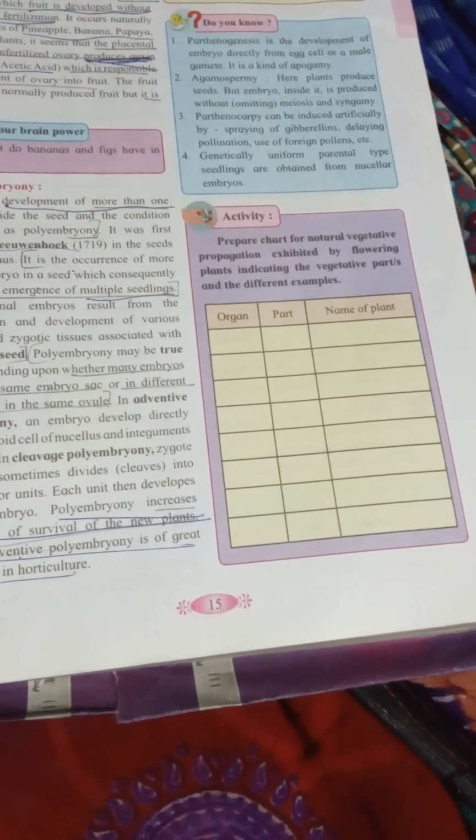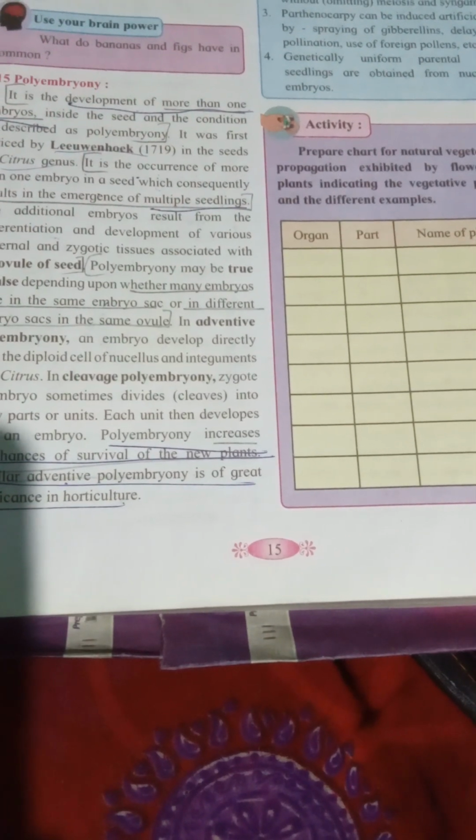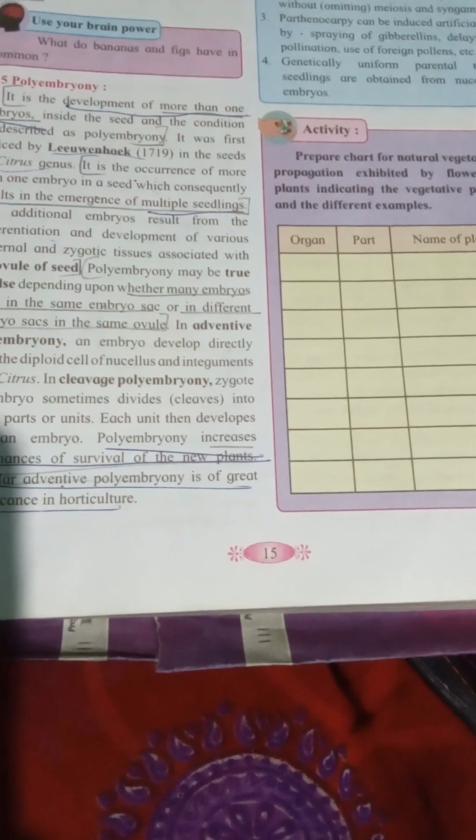What is polyembryony? It is the development of more than one embryo inside the seed, and the condition is described as polyembryony. It was first noticed by Leeuwenhoek in 1719 in the seeds of the Citrus genus. It is the occurrence of more than one embryo in a seed, which consequently results in emergence of multiple seedlings. The additional embryos result from the differentiation and development of various maternal and zygotic tissues associated with the ovule of the seed. Polyembryony may be true or false depending upon whether many embryos arise in the same embryo sac or in different embryo sacs in the same ovule.